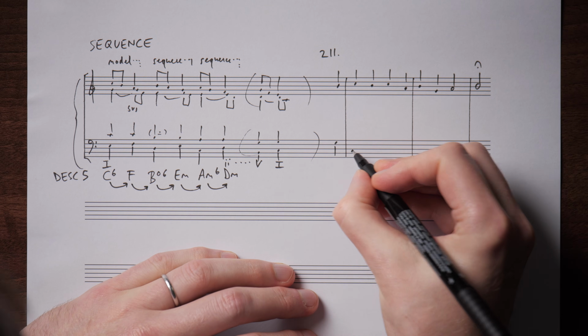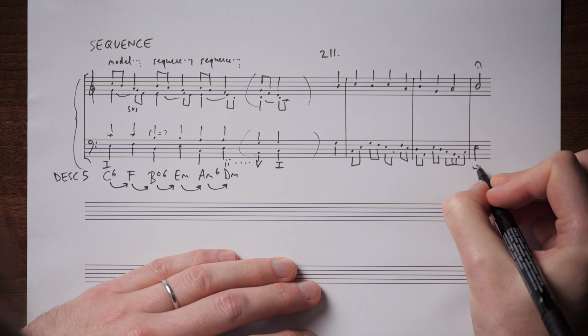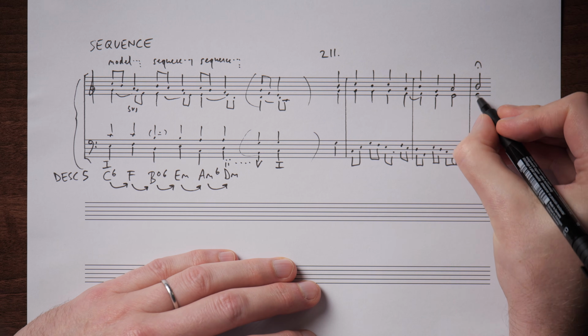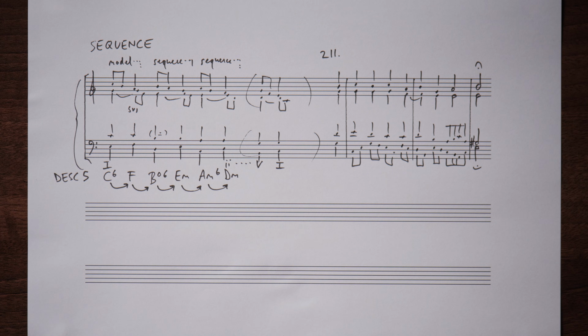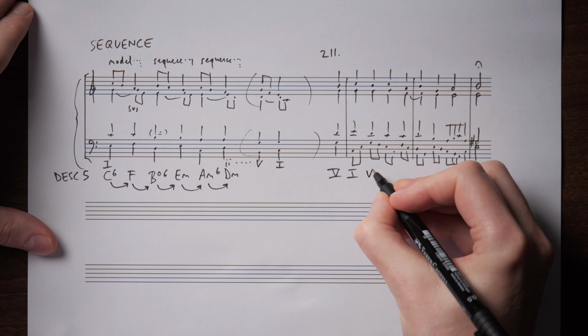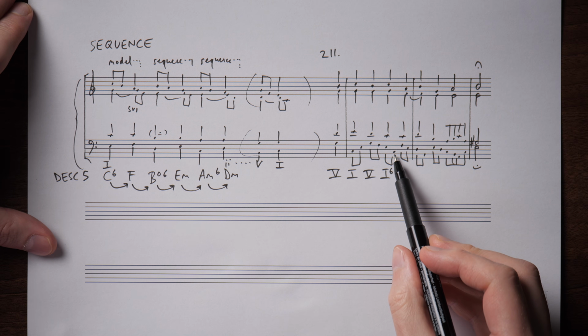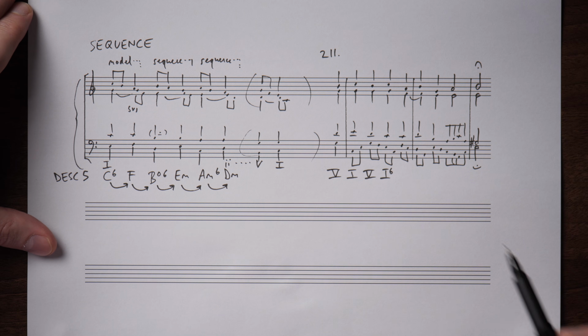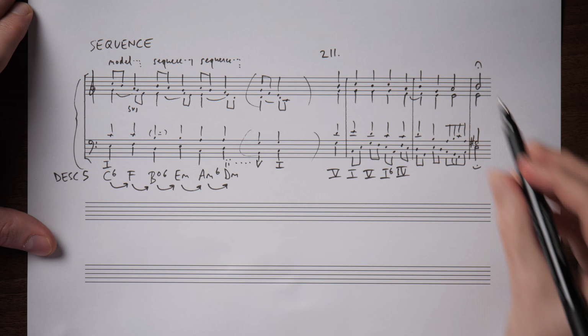The bass line goes like so. And the inner parts. 5-1, 5-1 again, but first inversion on the beat, and then a little consonant skip down to the root there, which is just decorating the metrically accented note. And we've got F, and so on.